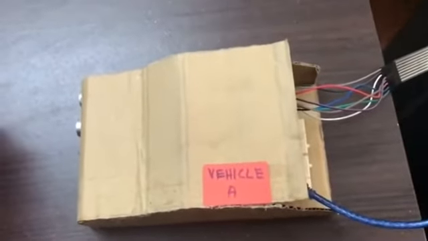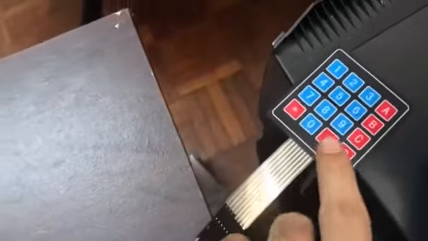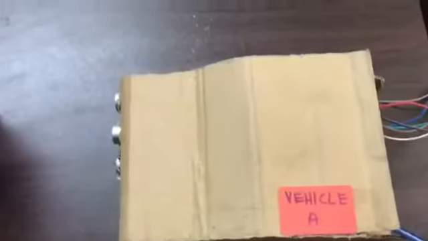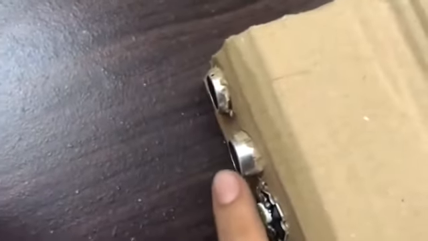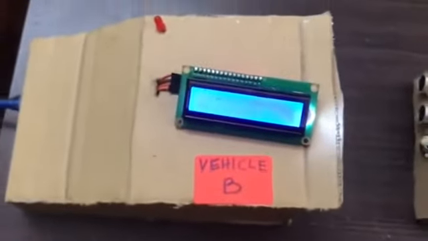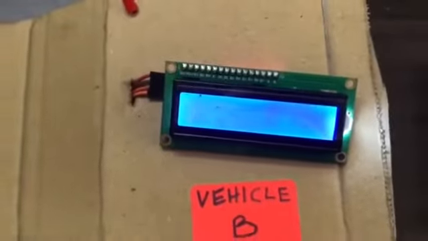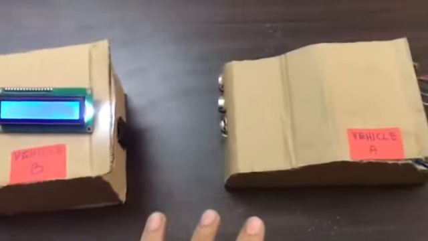There are three main components here, which are the keypad button as an input message for vehicle A, and also an LED and the ultrasonic sensor here, while on the inside there's a microcontroller, Arduino Uno. And for vehicle B, the main components are the solar panel and the LCD to display the message, and both of these prototypes are connected to the power bank.